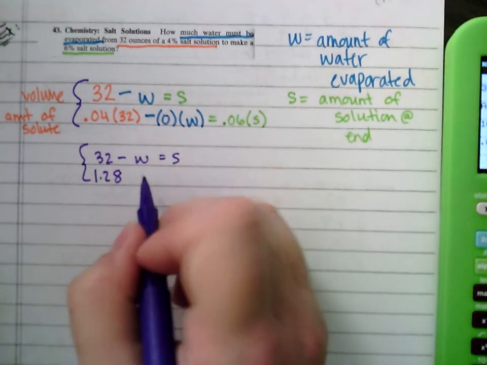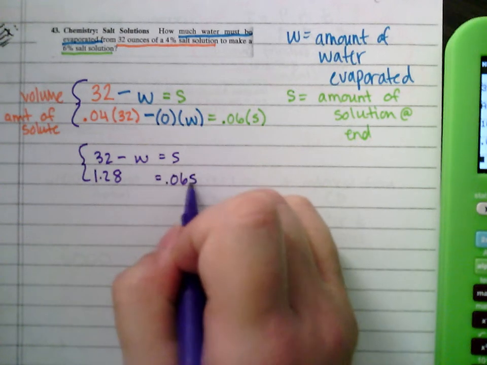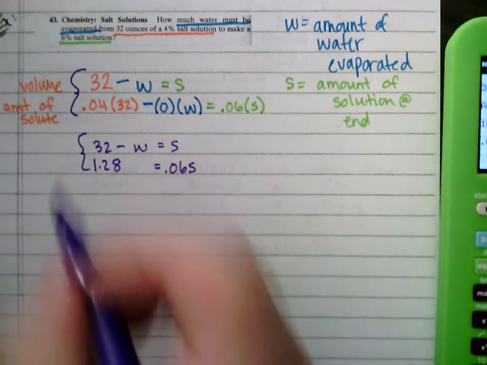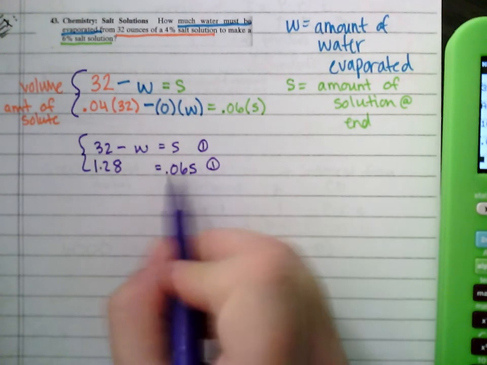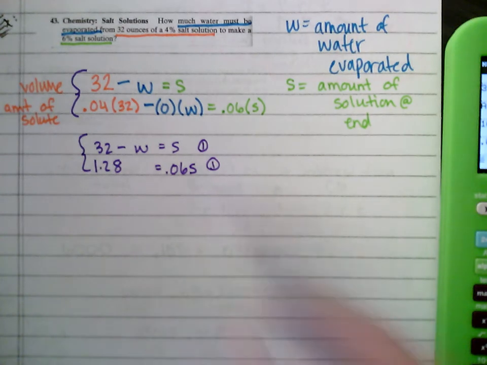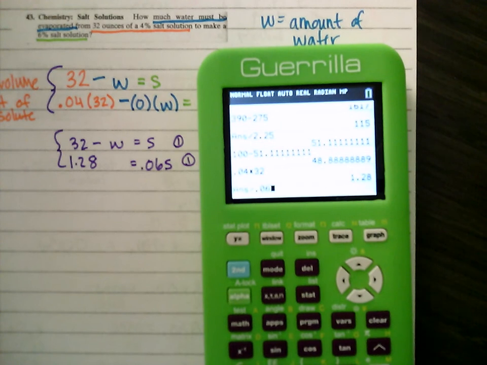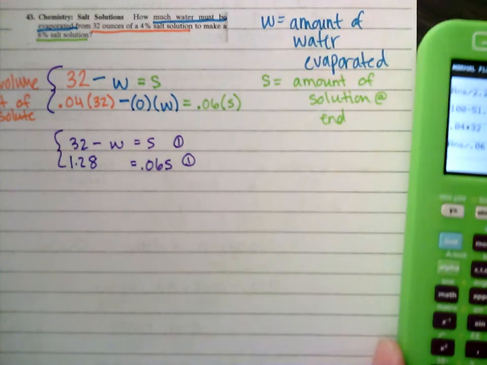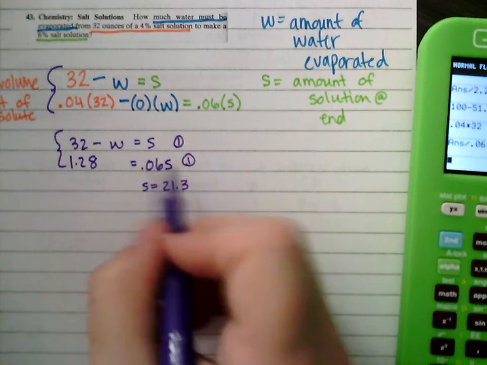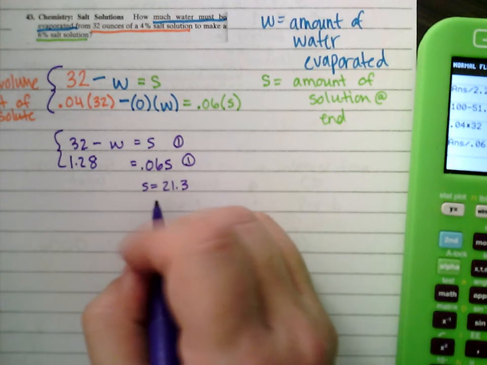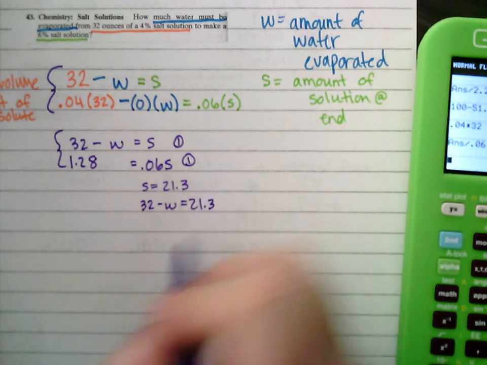And then that makes 0, so 1.28 equals 0.06 S. Now this system of equations is very easy to solve because we can immediately solve for S here and get 1.28 divided by 0.06, 21.3 repeating for S. And then we can substitute that into equation 1. So 32 minus W equals 21.3.